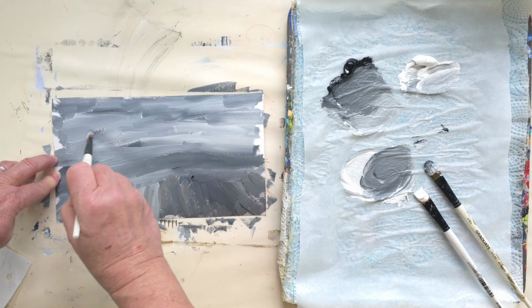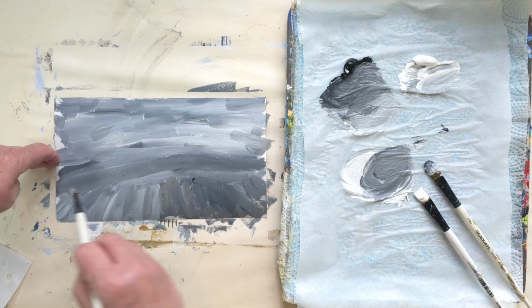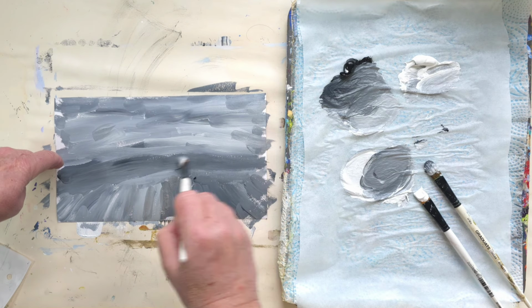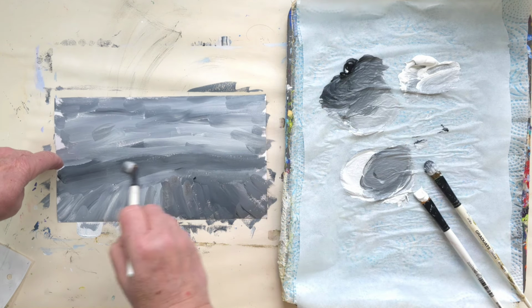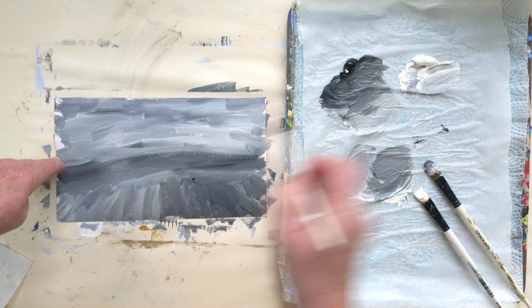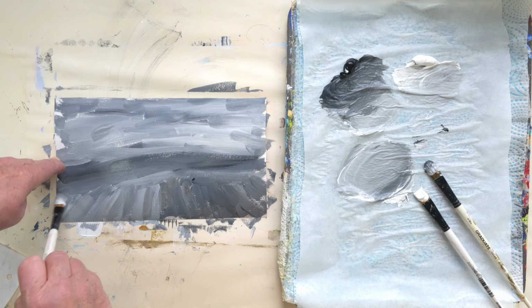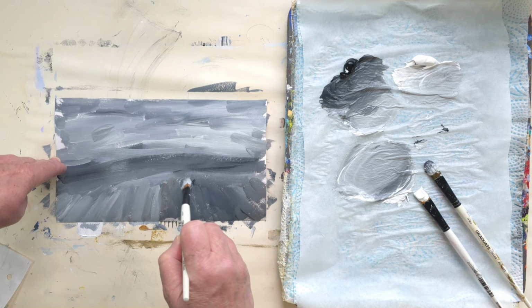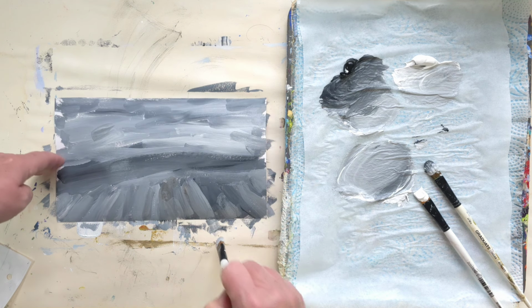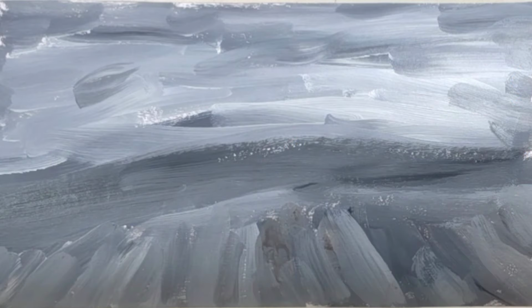My paper's buckling a little bit, so I'm just holding it down like that. Let's get a bit more of those tones in. Now, it's a really rough painting. I hope you can even understand it as a landscape.